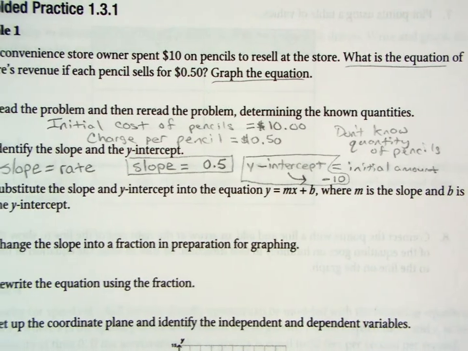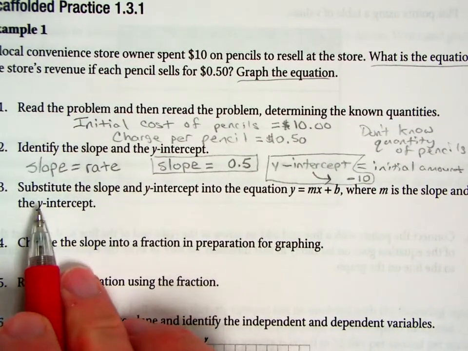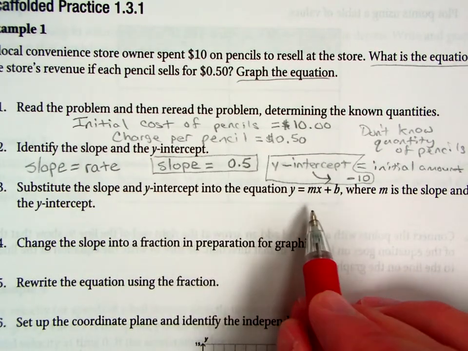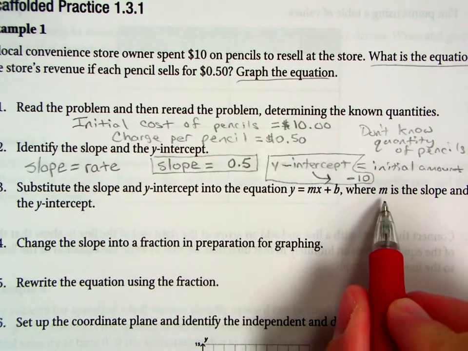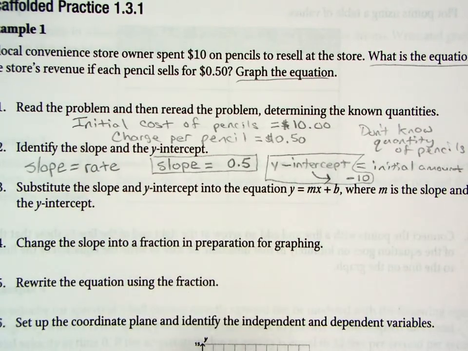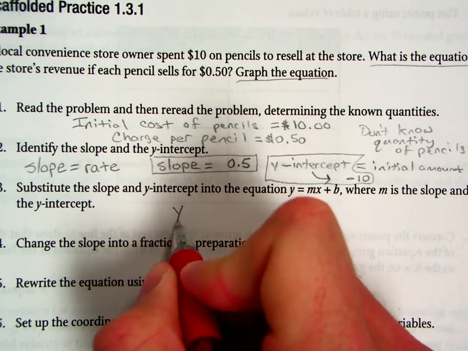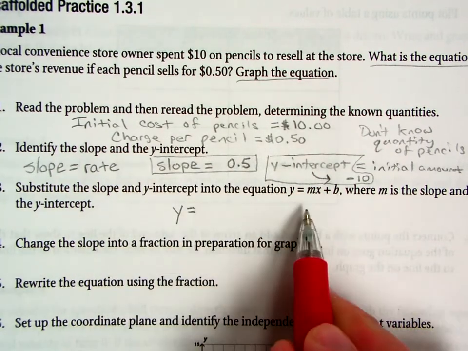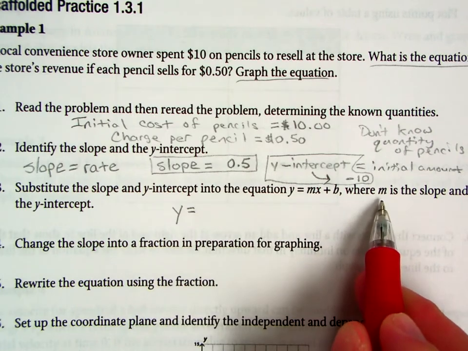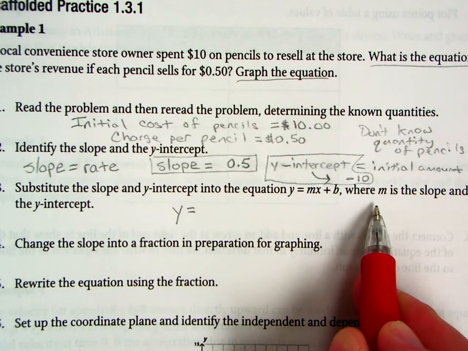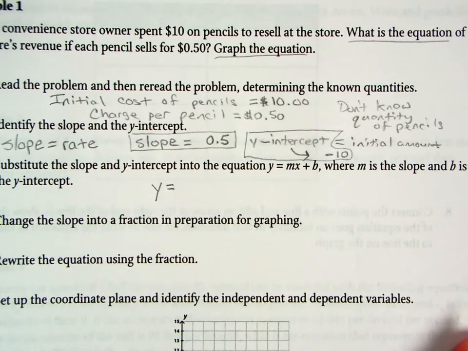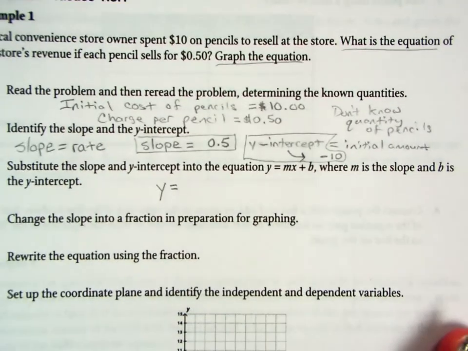Y-intercept is negative 10. Okay, so now we want to substitute the slope and the y-intercept into the equation y equals mx plus b, where m is the slope and b is the y-intercept. So I'm going to write y equals, we've said that slope is 0.5, and I want to put that 0.5 where the m is in my slope-intercept equation.